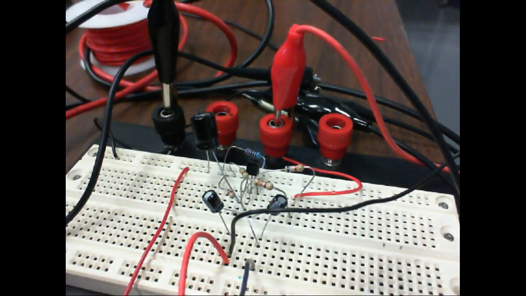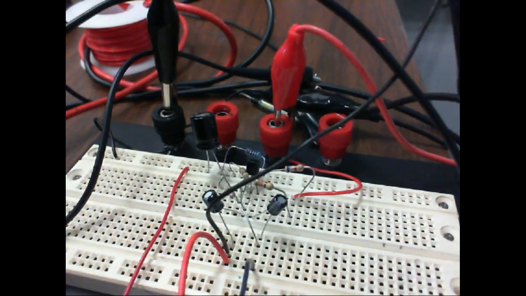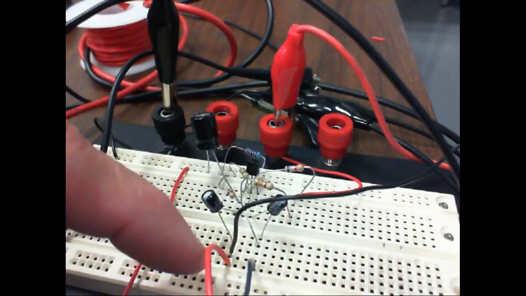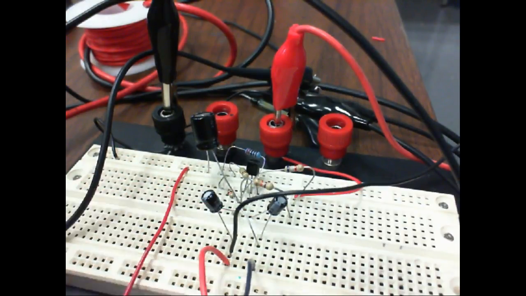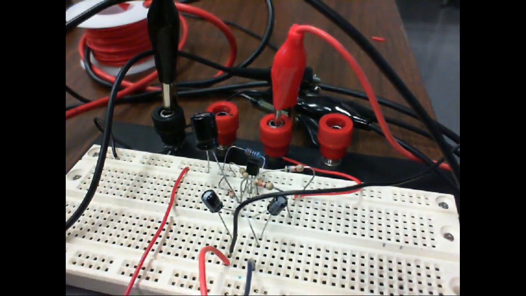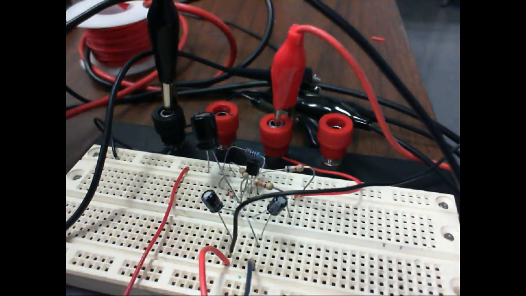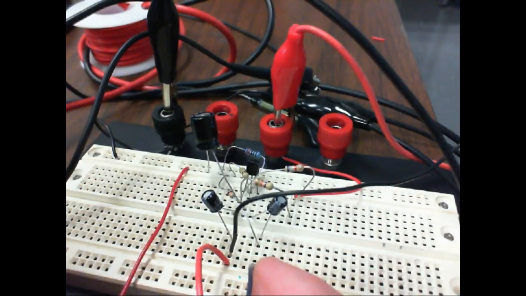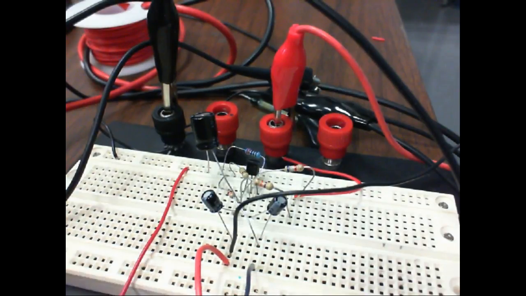I've got my channel 1. Here's channel 1. It's hooked up to the input. Here's my input, coming in from my 10K pot. And here's channel 2, hooked up on my output capacitor. So here's my output capacitor right here. And here's my oscilloscope.